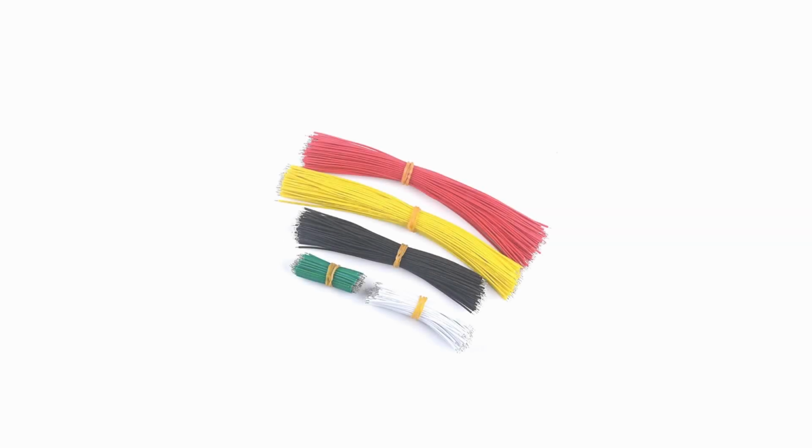Jumper wires are wires used to connect different parts of a circuit. They are commonly used in circuits such as breadboards, electronic prototyping boards, etc., to easily connect different components. Jumper wires usually have a protective coating, which needs to be stripped using wire strippers in order to connect them to the circuit.